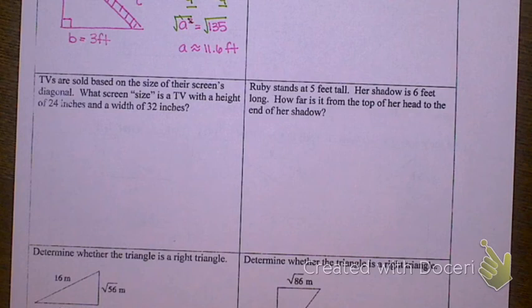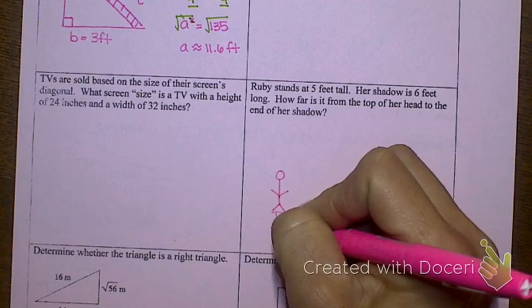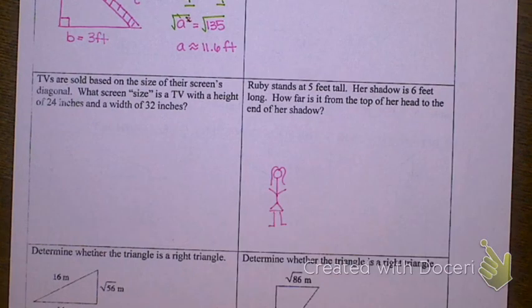Okay, so let's draw Ruby. And she's like a giraffe, right? There we go. All right, there's Ruby. And she's standing on the ground here, right? And let's draw her shadow.